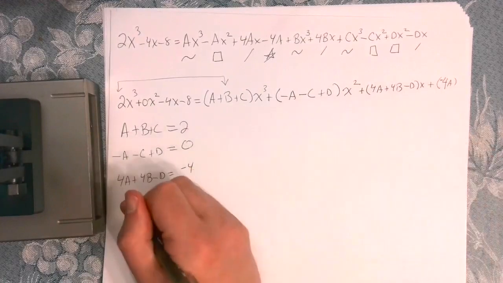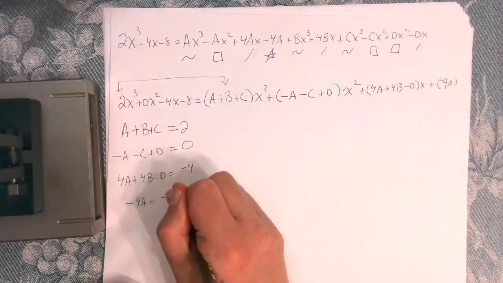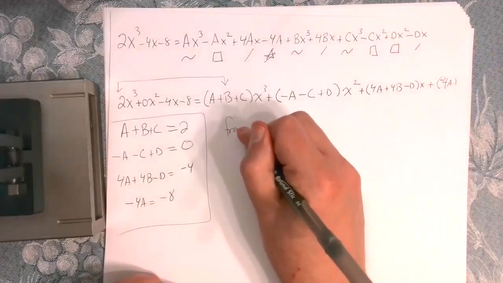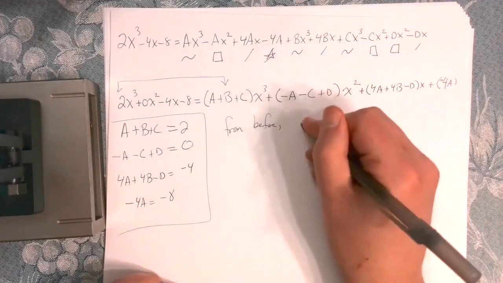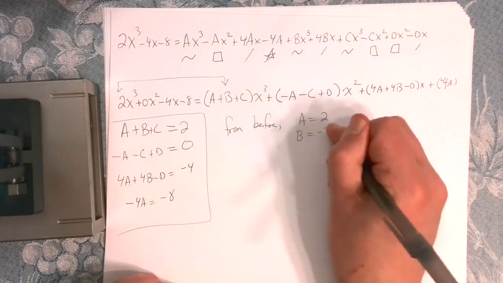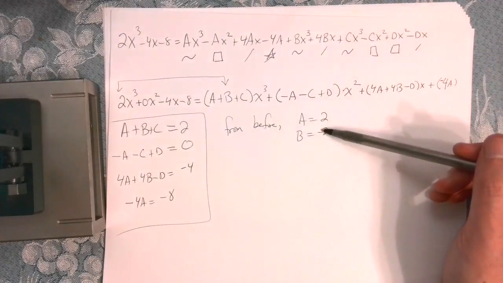And then you equate the constants. You want to use what you already know from before. So remember from before, we said A was equal to 2. That's helpful. B is equal to minus 2. So use those. You're going to use those to find B and C.